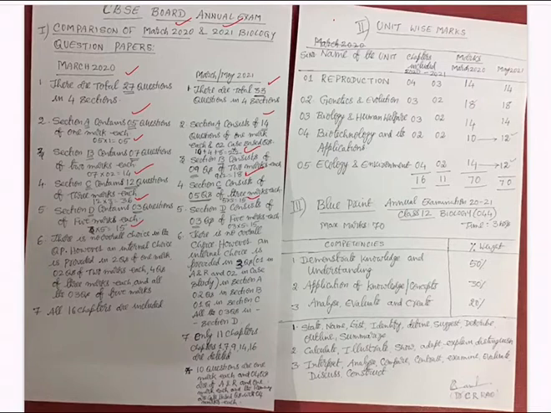Hence, focus on that. Next, section D contains 3 questions of 5 marks each. So 3 into 5 marks, 15 marks, no change in this. Your batch also will have section D, 3 questions, 5 marks each, 3 into 5, 15. So this is the main crux.